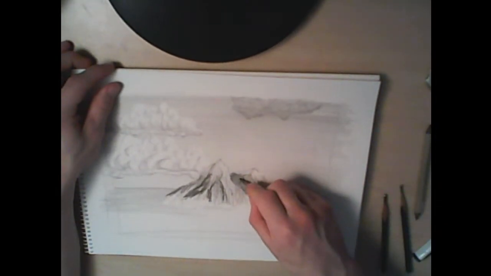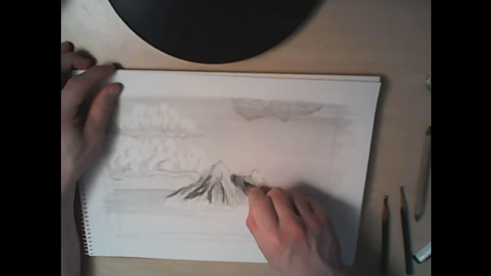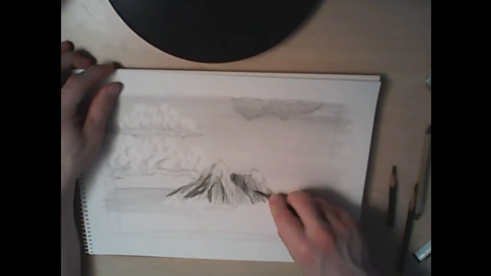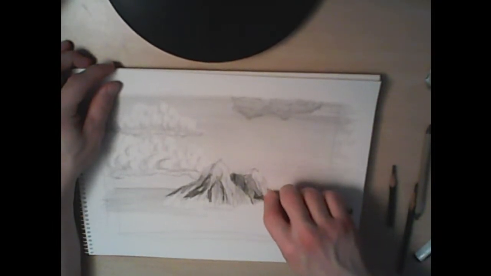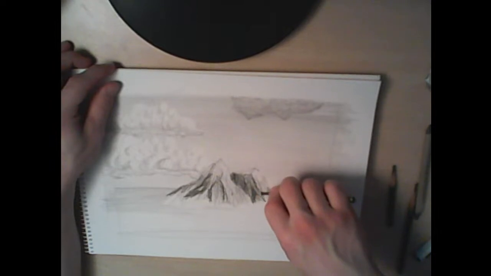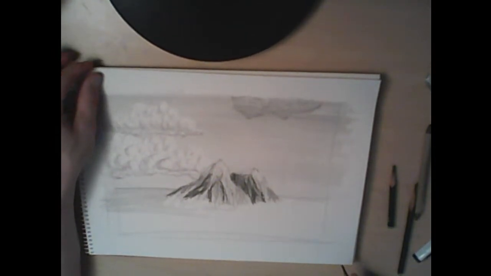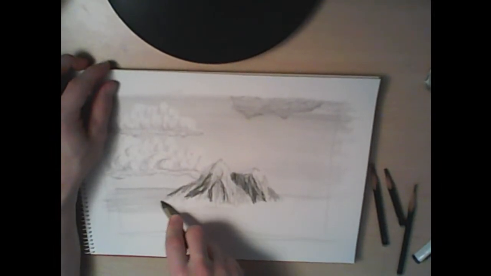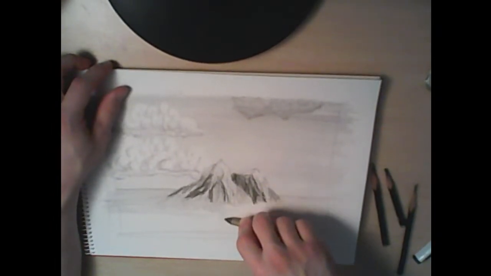So right here I'll go in with the 7B pencil for the structure, for the lines and areas of different inclination. And right here, I'll use the 3B pencil for a couple of areas of darkness. Right there, and maybe there. Some lines in here, and that's it. Now we've got our mountains. Now we pull them down with the smudging tool, pull them down into the ground.